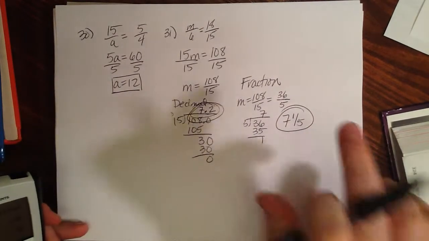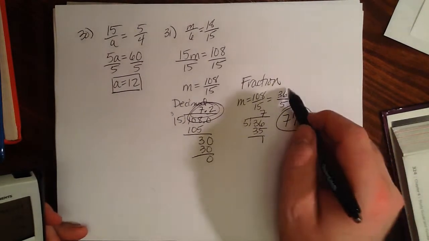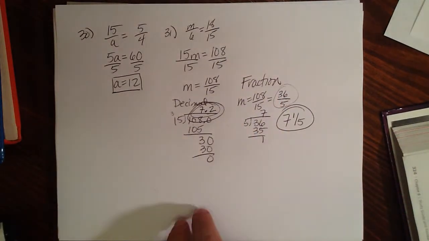So decimal, your answer would be 7.2. Fraction, your answer would be 7 1/5, or improper would be 36/5. I would accept either one of those if it were supposed to be fraction, and 7.2 if it were supposed to be decimal.